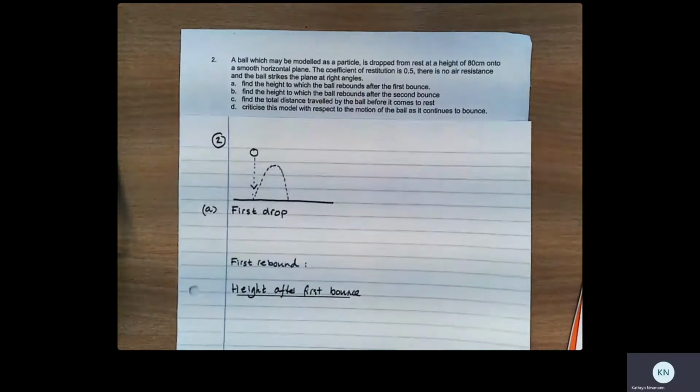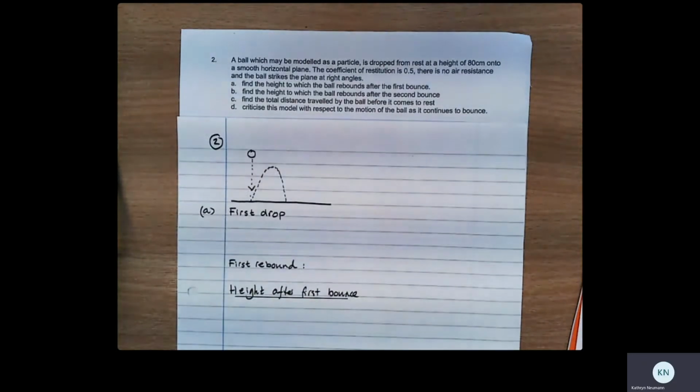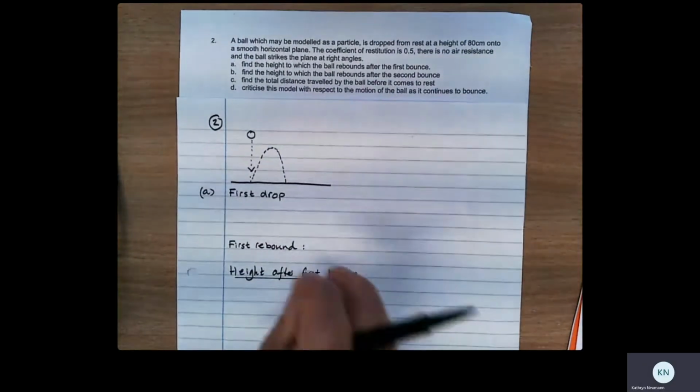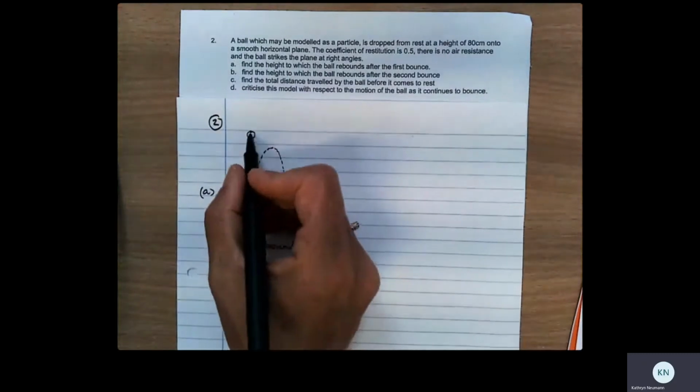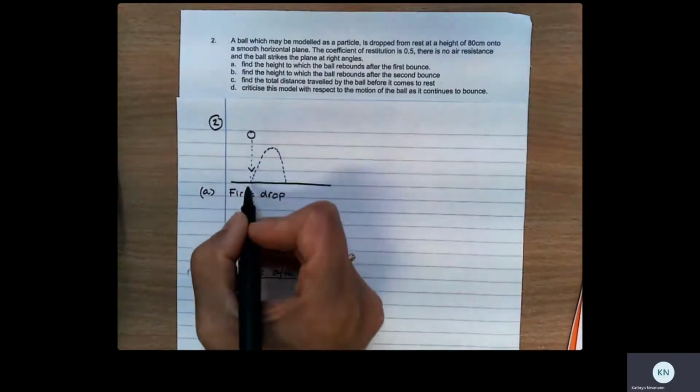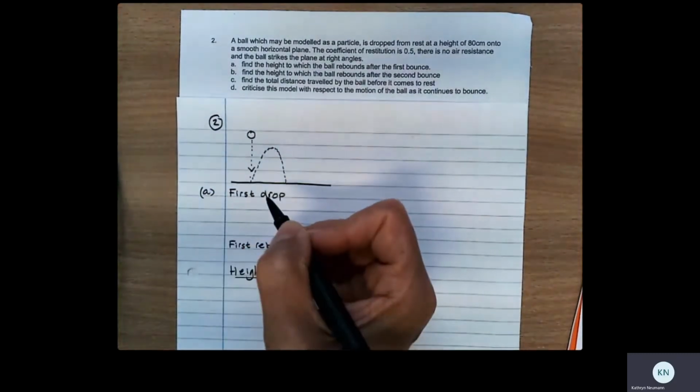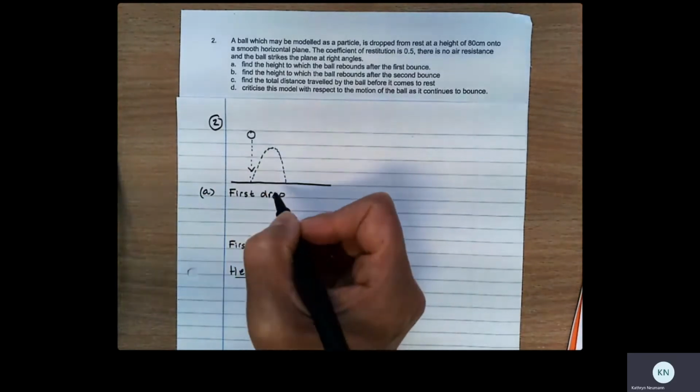So just to give a little bit more space here, we are going to have a look at what's going on. So what we've got is this. Now, I've drawn the diagram stretching it out in this direction because the ball is obviously going to bounce up and down in one vertical line. But in order to see what's happening, I've drawn it like this.